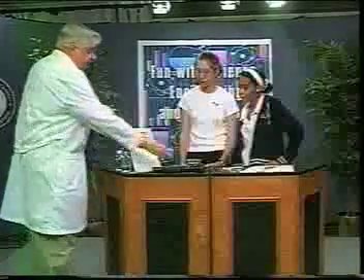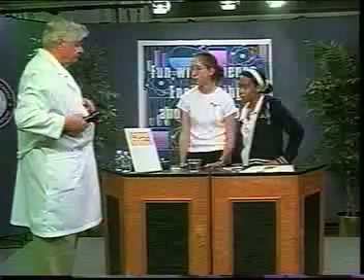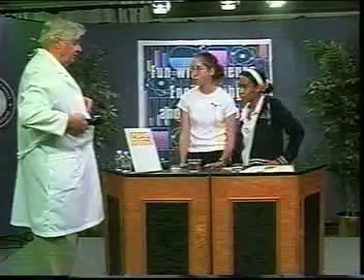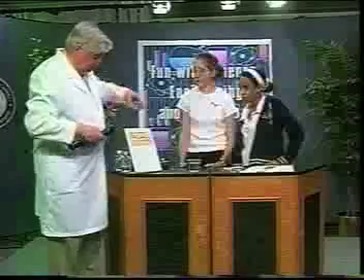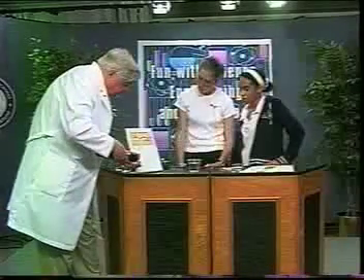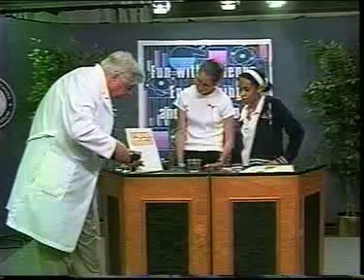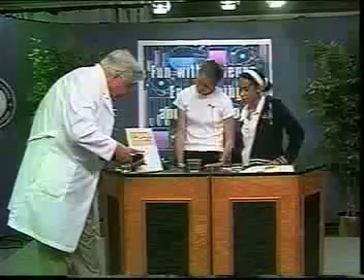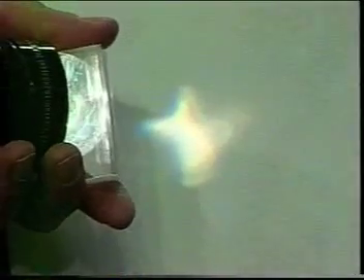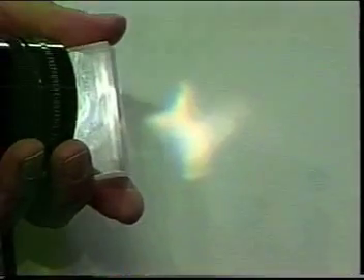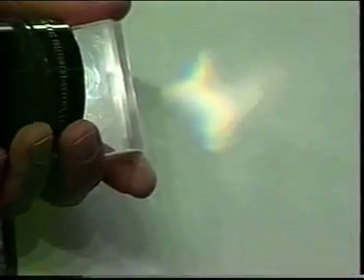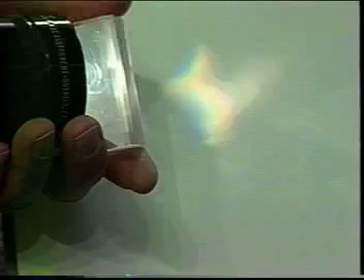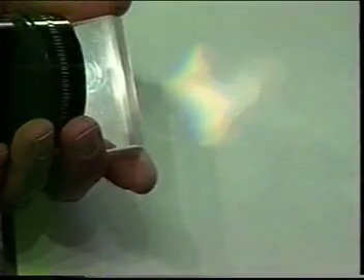The reason is that white light has all the colors in it. It's made up of all the colors. And the prism, when I put the white light on it, is breaking that white light up into a little spectrum, so that I got some blues and some greens and some yellows and some reds, right?